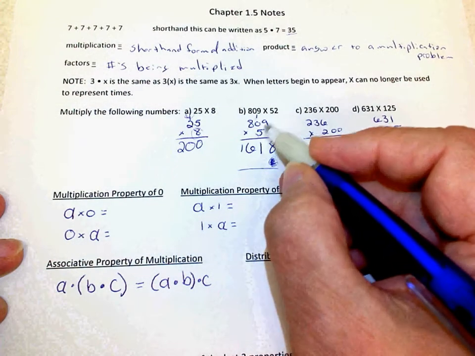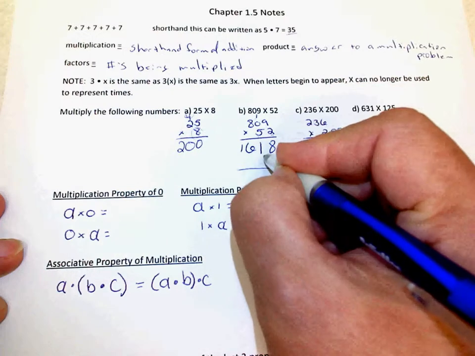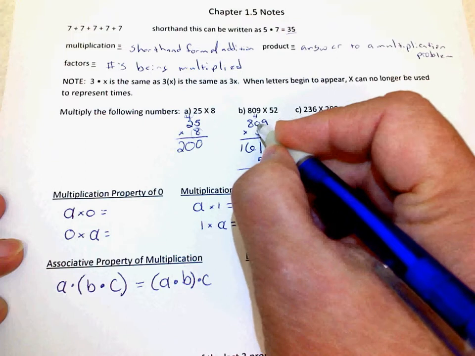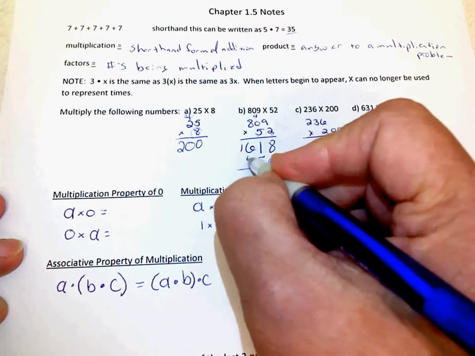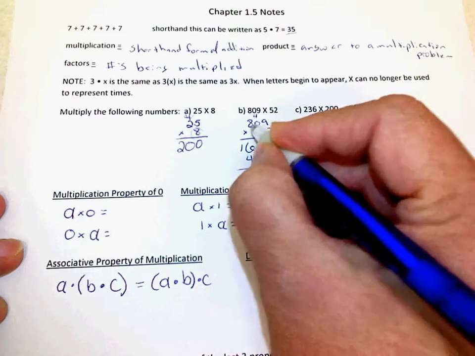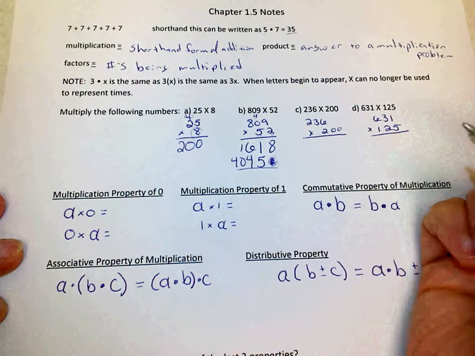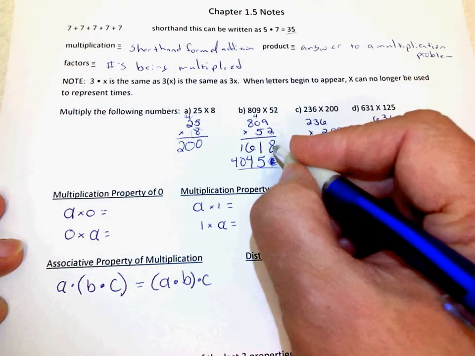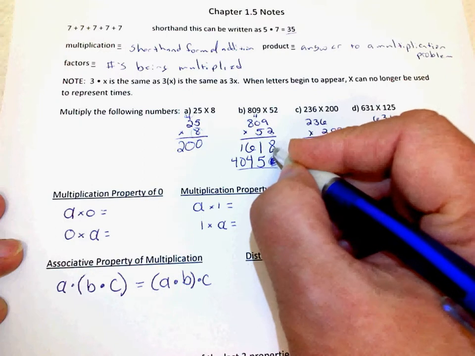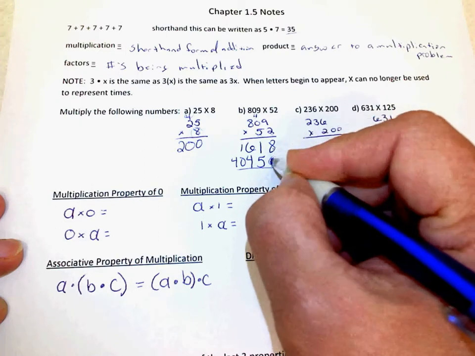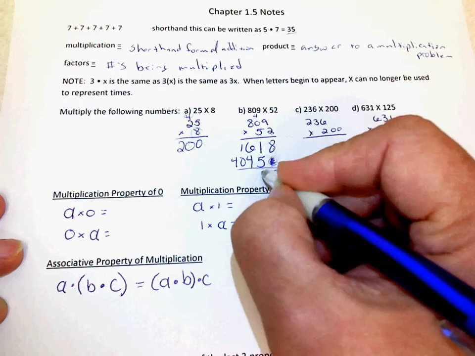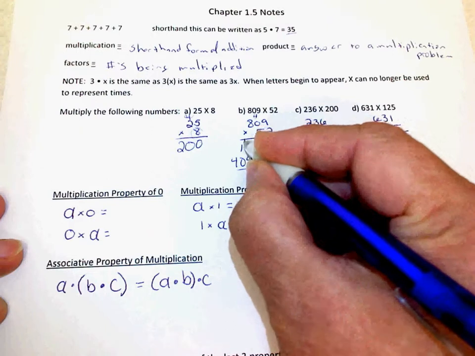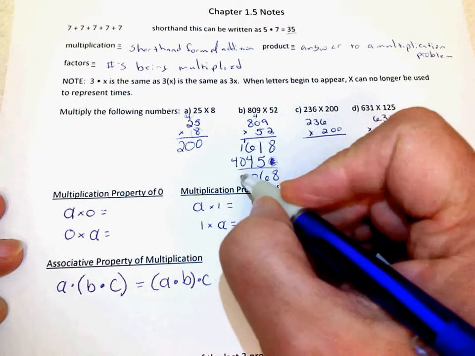Now, 5 times 9 is 45. Bring the 5 down, carry the 4. 5 times nothing is nothing, and we still have to add that 4. And then 5 times 8 is 40. And since we've got more than one row here, we've got to add our columns. So 8 plus nothing is 8. 1 plus 5 is 6. 6 plus 4 is 10. So bring the 0 down, carry the 1. So 1 plus 1 plus nothing is 2, and then 4.